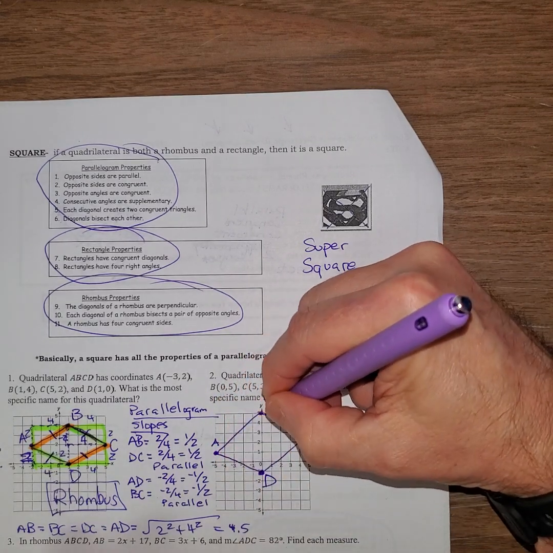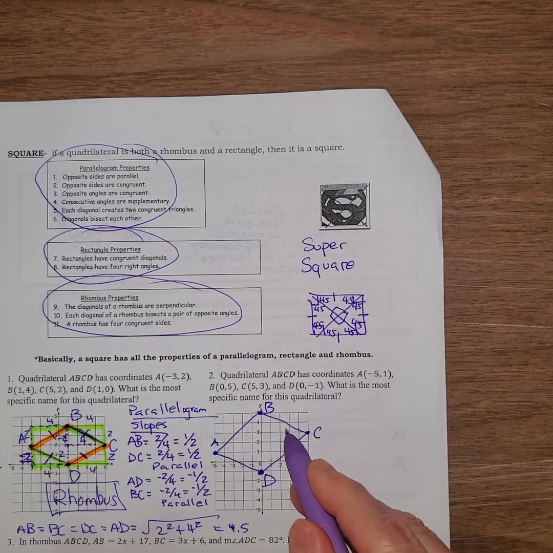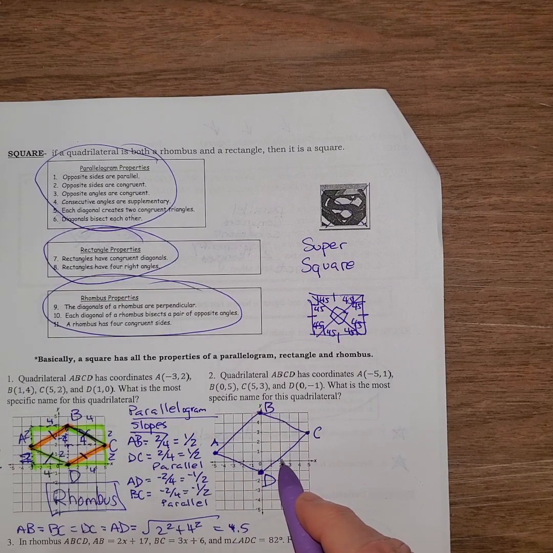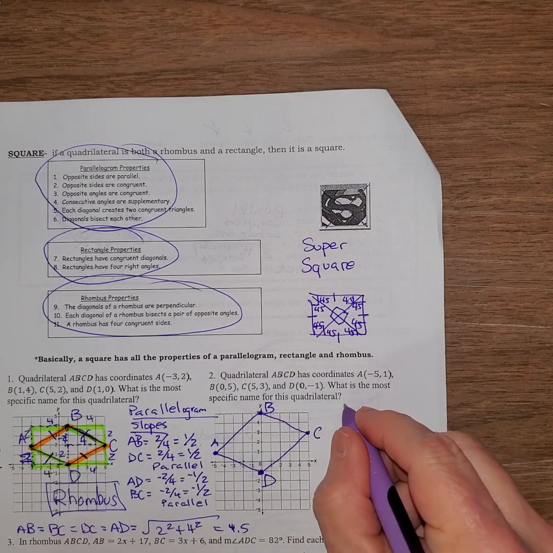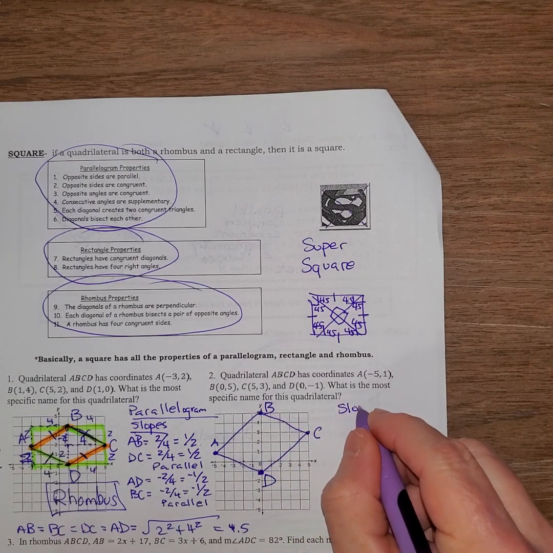Does it look like all the lines are the same length? Yeah, these look short and these look longer. Okay, so that helps to know. So it's probably not a square or a rhombus because those would be all the same length. And I can prove that here in a minute. But right now I'm just going to do the slopes to see if it's a parallelogram. Okay, so let's do the slopes.